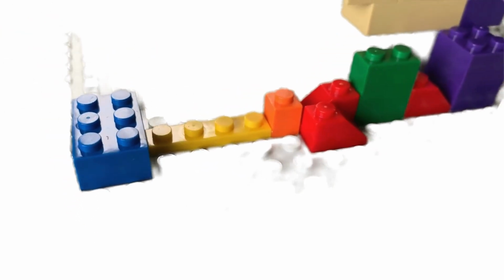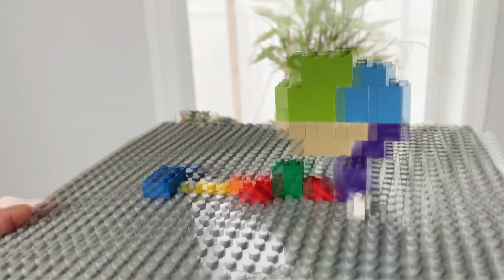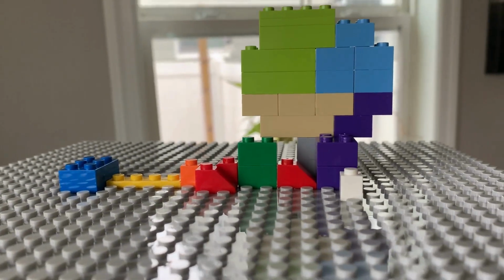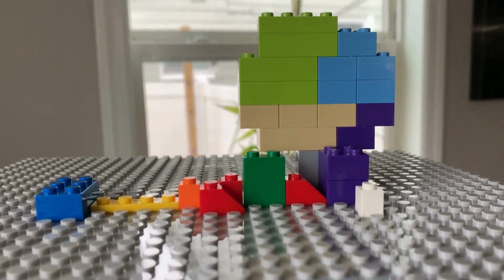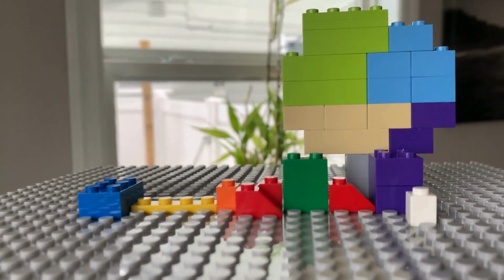Hi everyone, in this short video I'll use this simple Lego model to show how visual information travels from our eyes through the brain and how neurological visual impairment, or NVI, can affect how information is processed.